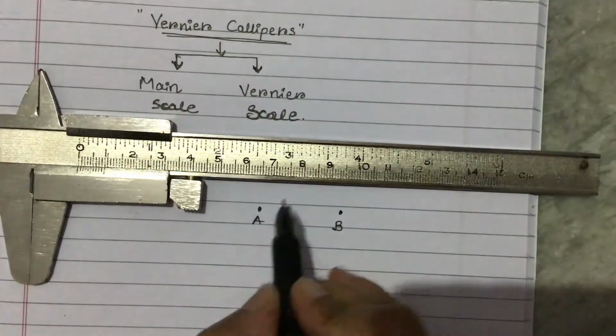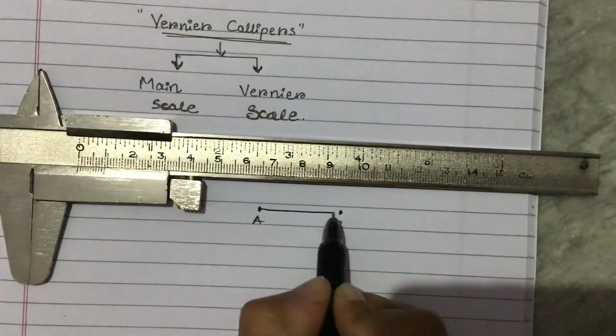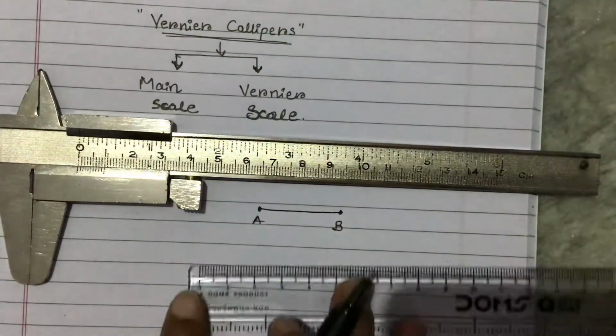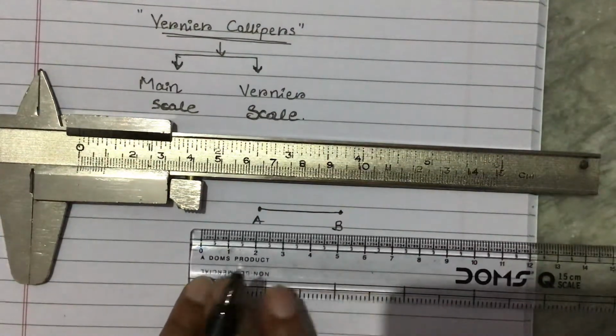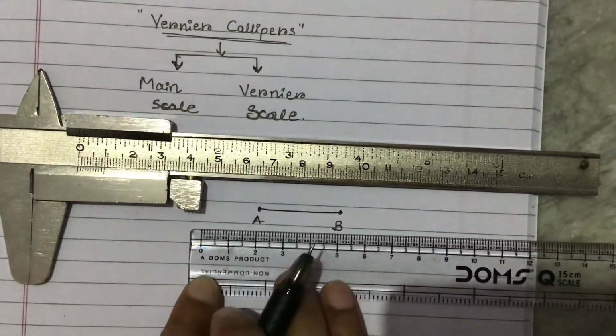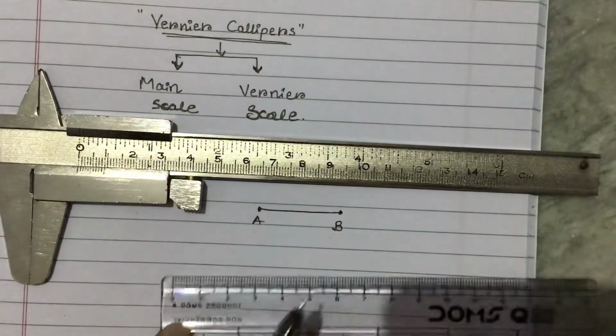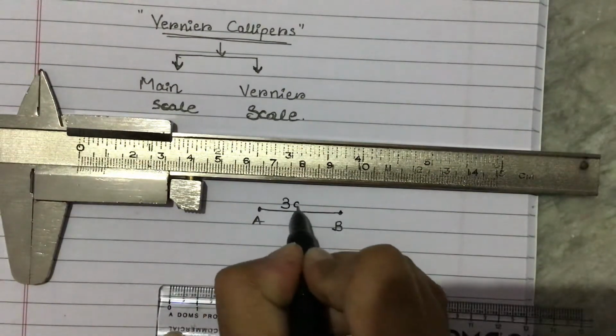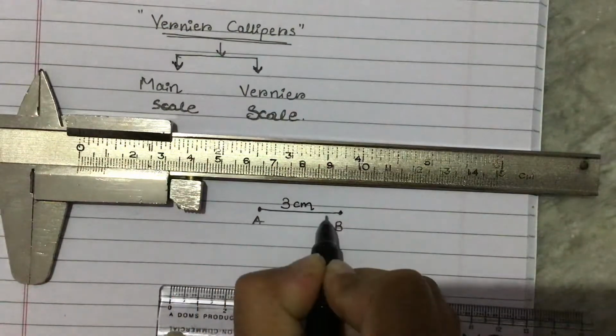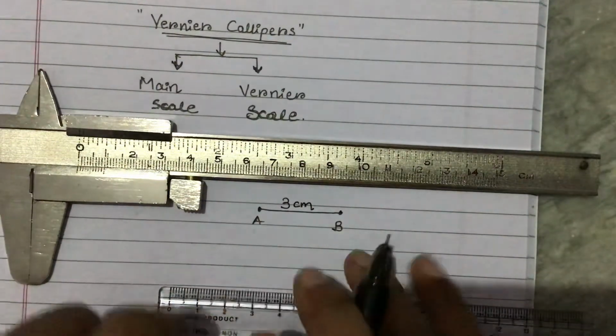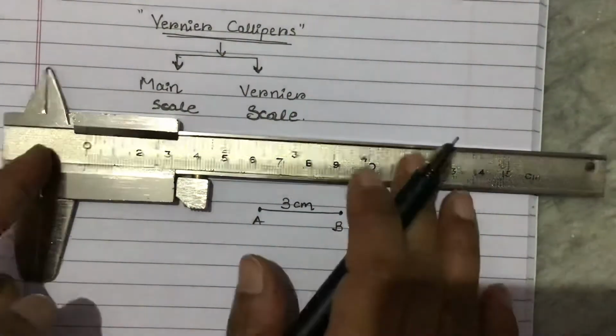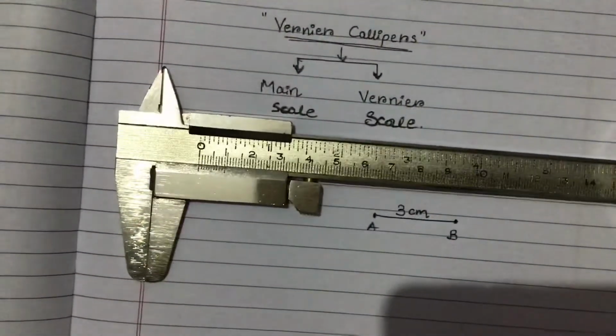So to measure the length or the distance between these two dots, we are using a normal or basic instrument, which we call a geometry tool. The distance between A and B is 3 centimeter. Now, why are we using two different scales?